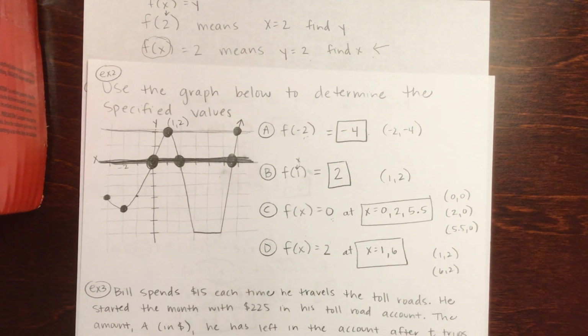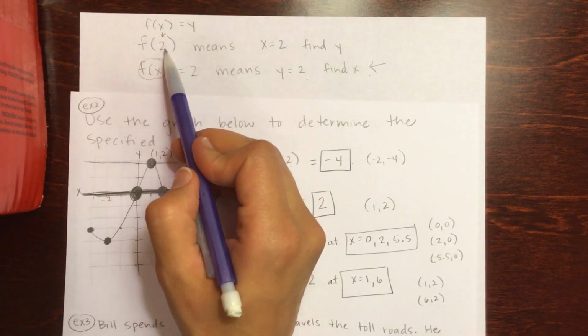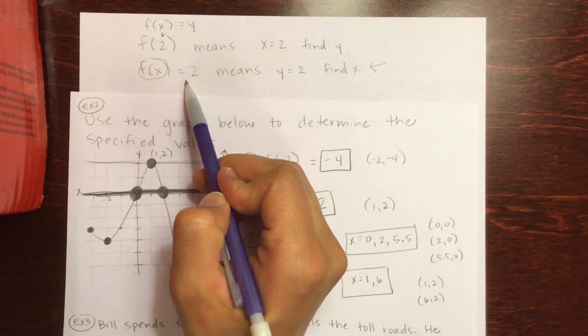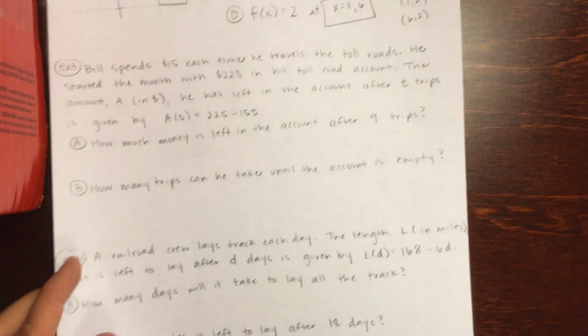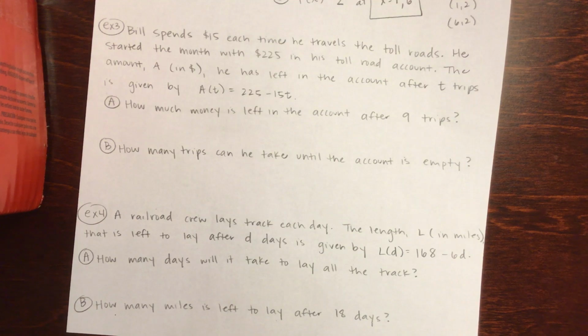Okay, let's do one last type of problem. We're going to be doing the same thing where I'm giving you either the x or the y, and you have to give me the other part. But this time we're going to look at word problems. Bill spends $15 each time he travels the toll roads. He started the month with $225 in his toll road account. The amount, A, in dollars he has left in the account after t trips is given by this equation.